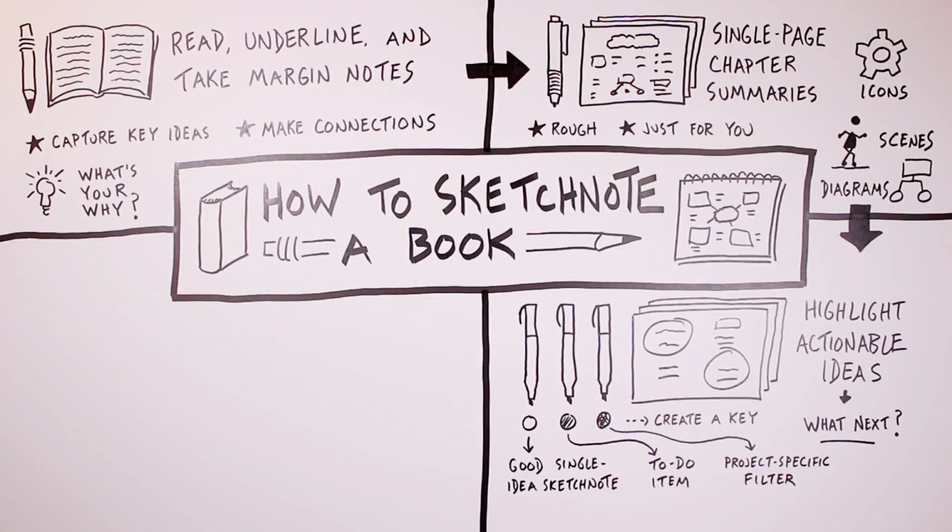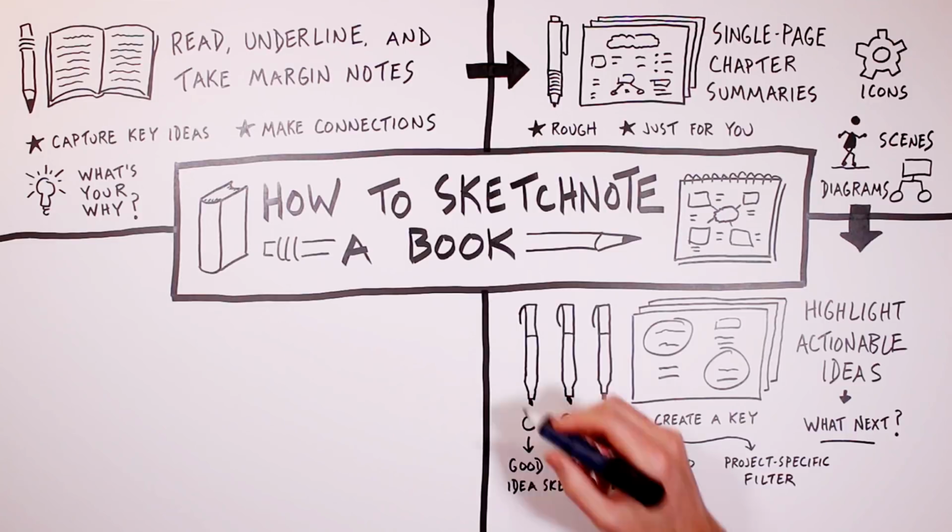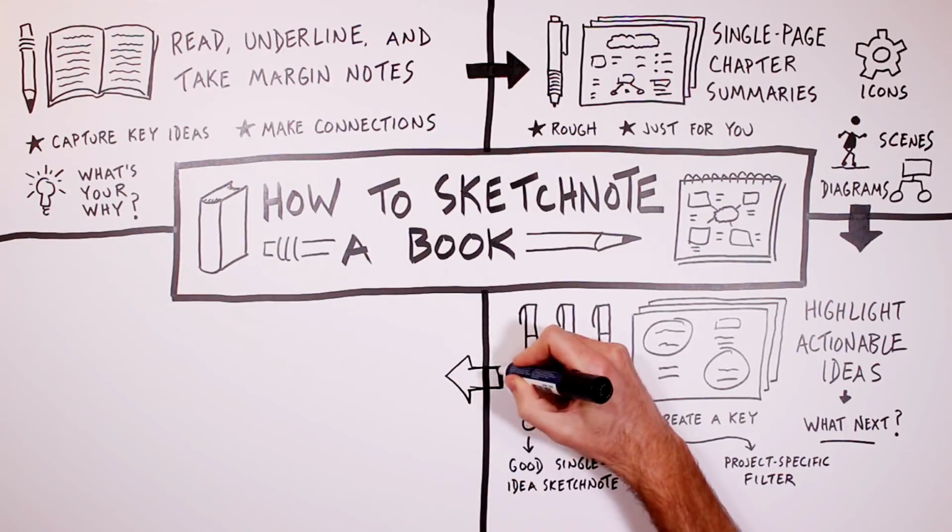And then by flipping through those pages and seeing those colorful highlighted sections stand out, that will make it easier to actually take the action, to do the thing that you want to do with those ideas. And from there, you might take it one step further.